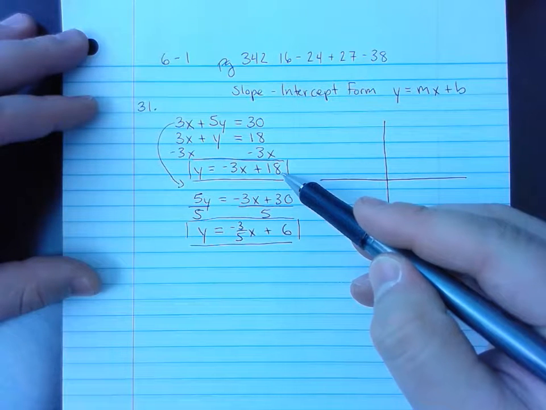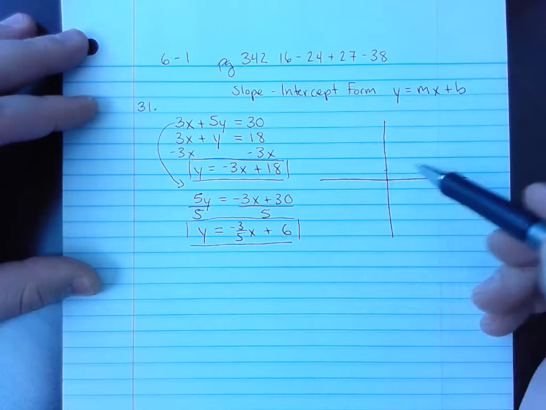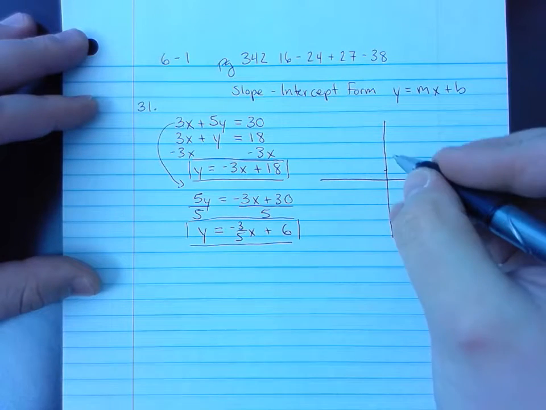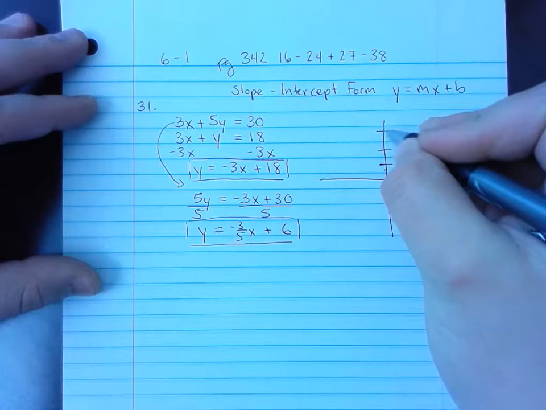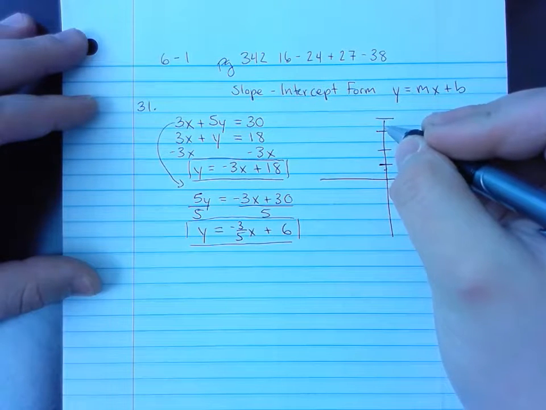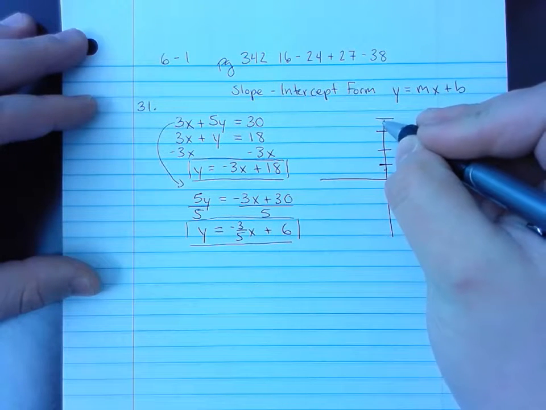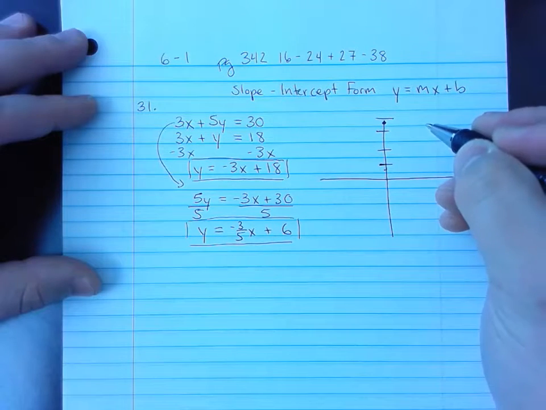Now this one right here, the y-intercept is all the way at 18. It's on my graph. I don't want to do tick marks all the way up to 18, so I'm probably going to go by 5s. 5, 10, 15, 20. And so it's going to be just below 20 at 18.